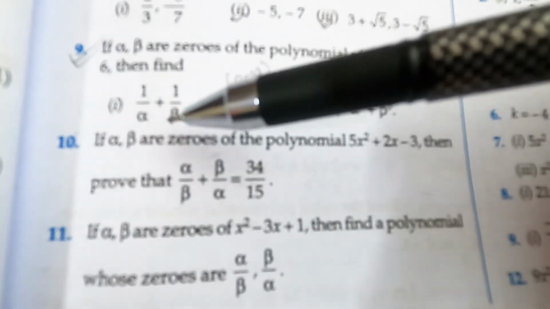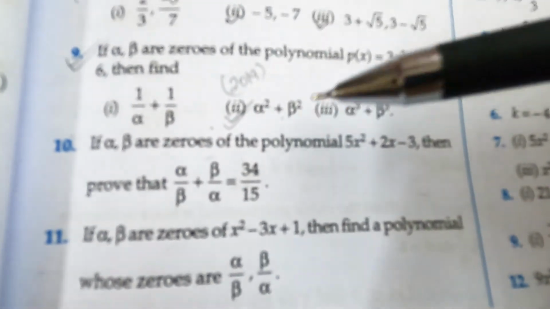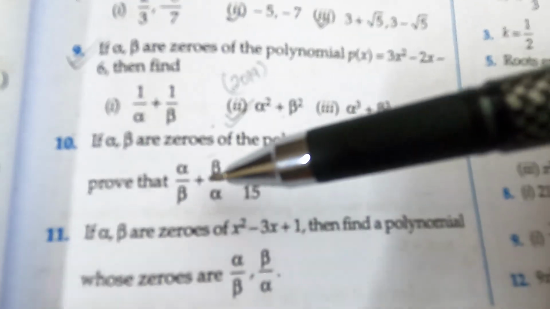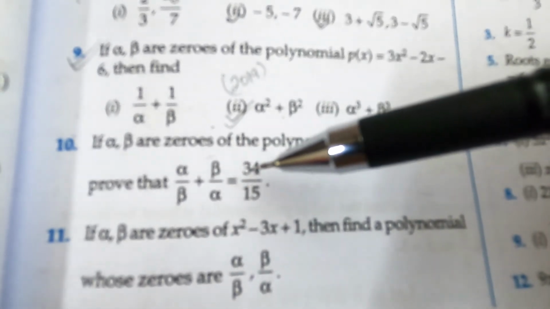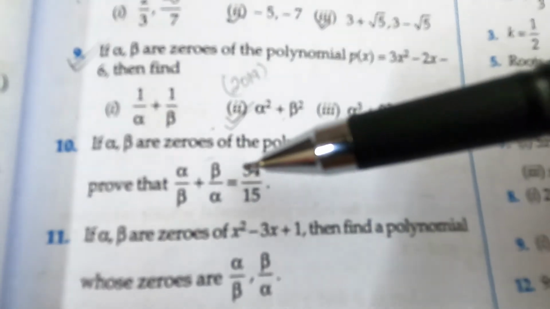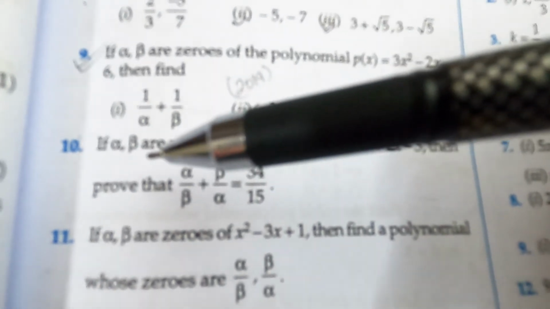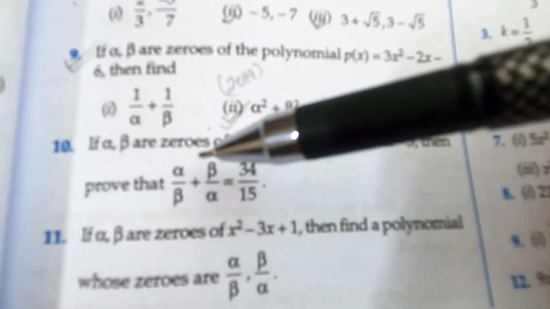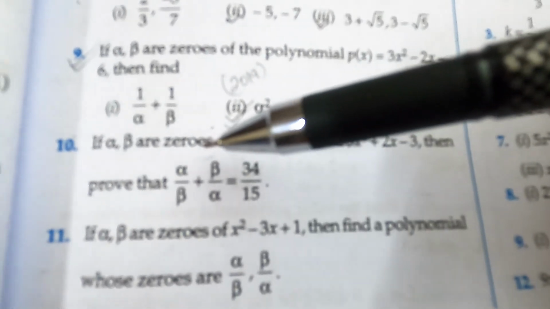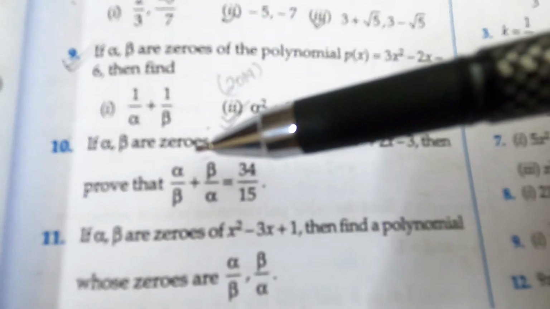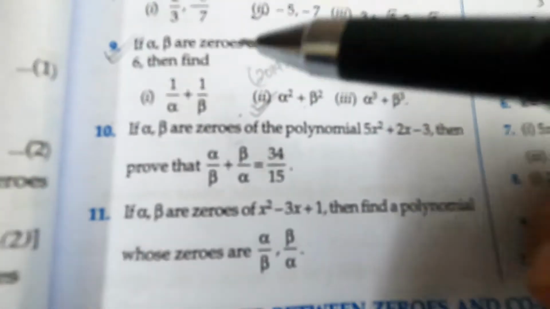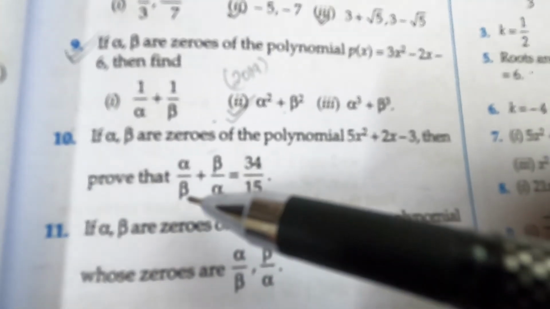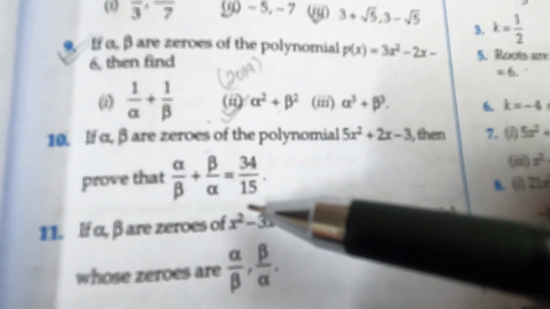So if alpha beta are zeros of the polynomial so and so, then prove that alpha by beta plus beta by alpha is equal to 34 by 15. All right, so in this case question number 10 is exactly the same as question number 9. So what you will do first is you will find the sum of zeros. All right, and after that you will find the product of zeros. So this will be your left hand side and this will be your right hand side.